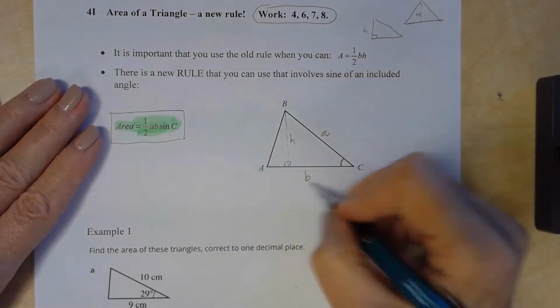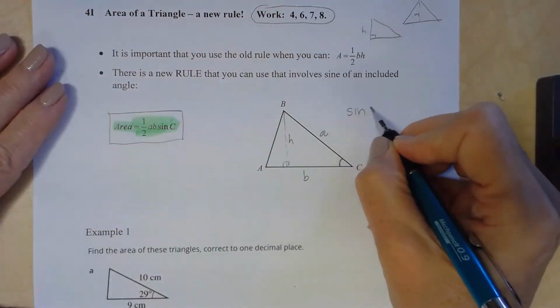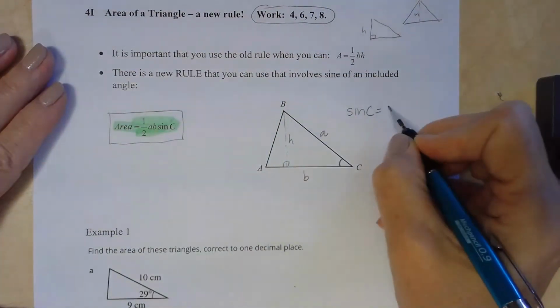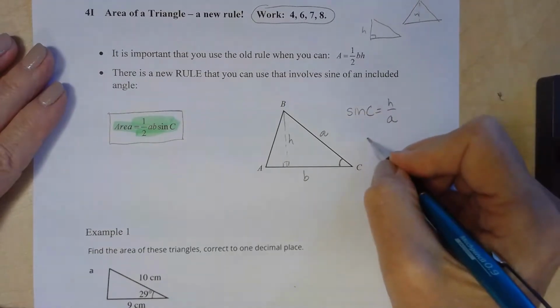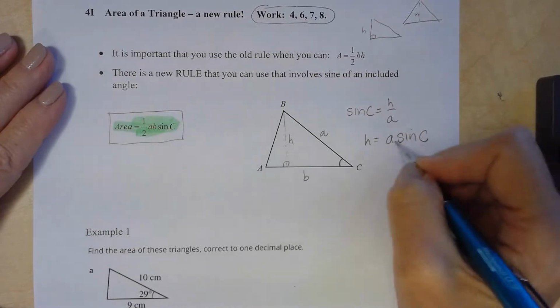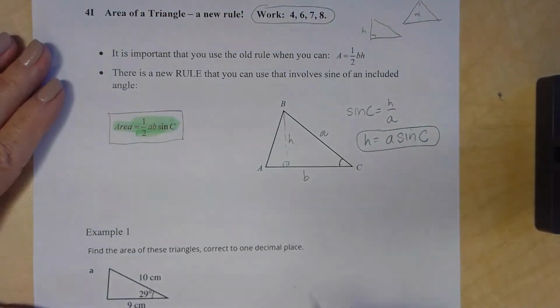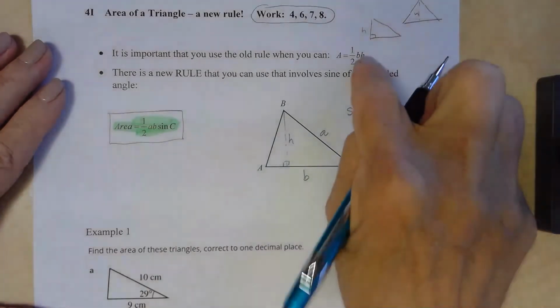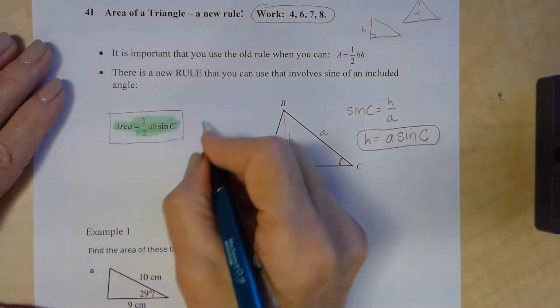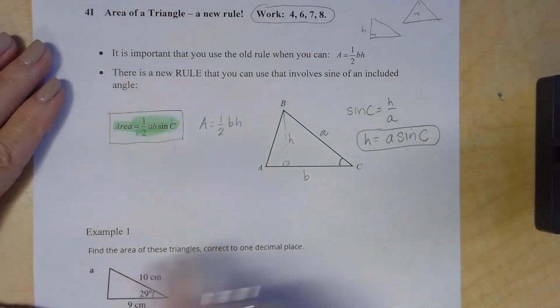And if I look at this right triangle there, I can say that sine C equals opposite over hypotenuse, h over a. And so the height is equal to a sine C. All right, so I have an expression for the height of this triangle. Now, I said before that the area was 1/2 base times height. So the old formula is 1/2 base times height. And so I'm going to do that.